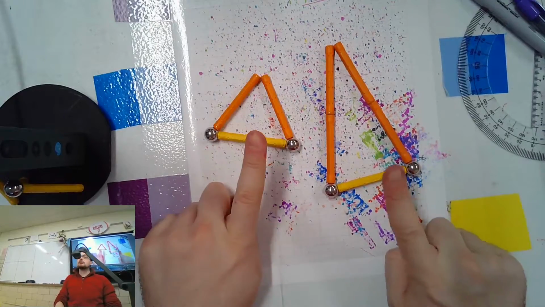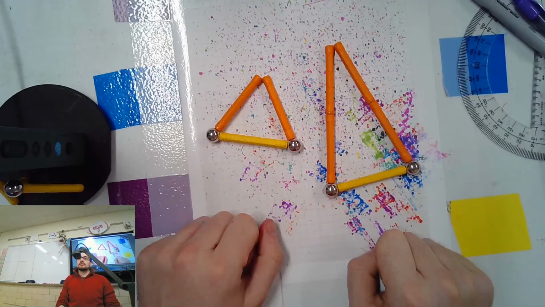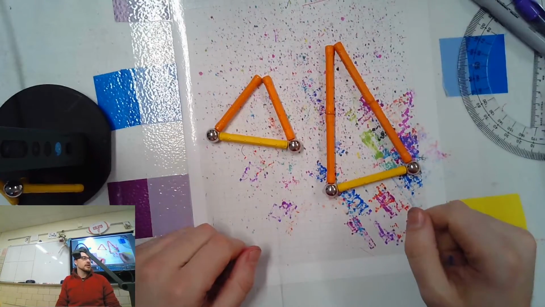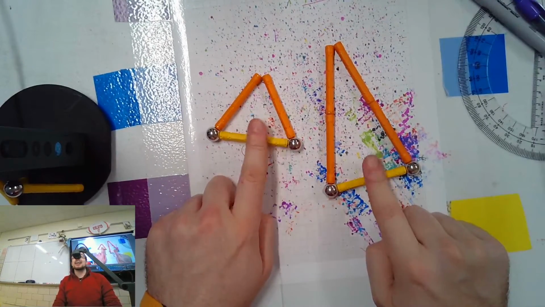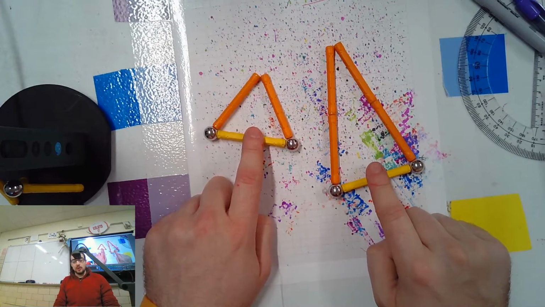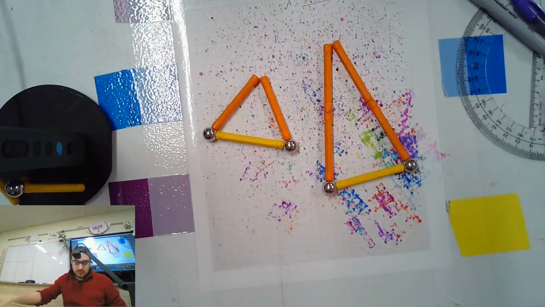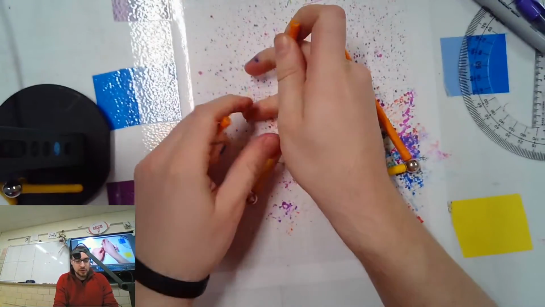So look, we have 2 triangles that share the same side length, but are they congruent? No, they're 2 different triangles, right? So one side length is not enough to determine if 2 triangles are congruent. I just showed you an example where they have the same side length, but they're not congruent. What about 2 side lengths? What if I know 2 side lengths are the same between the triangles?